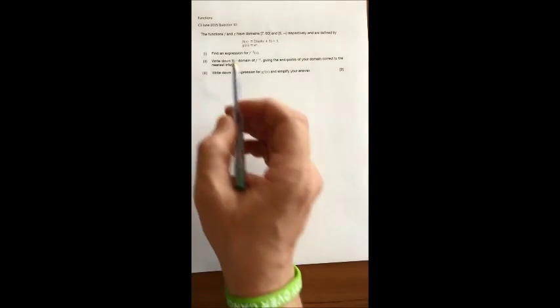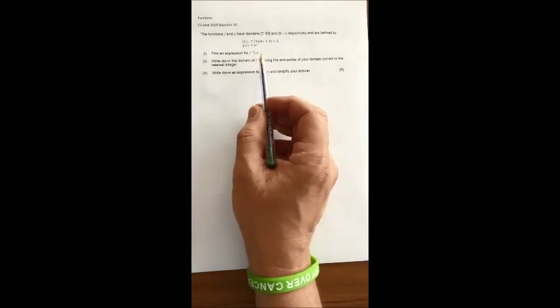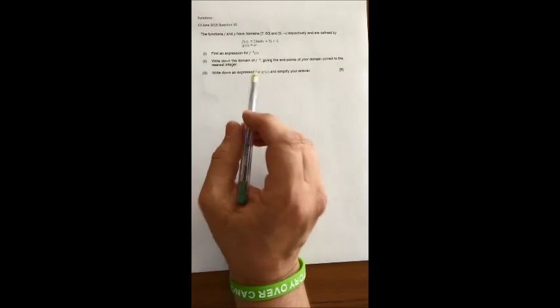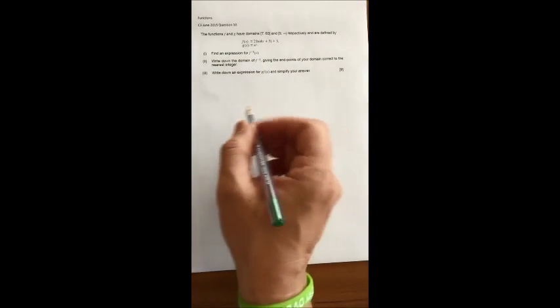Okay, C3, question 10, June 2015. In this question, the functions, inverse and composite, are in the same question. All right, so for part 1, it says find an expression for f minus 1 of x.